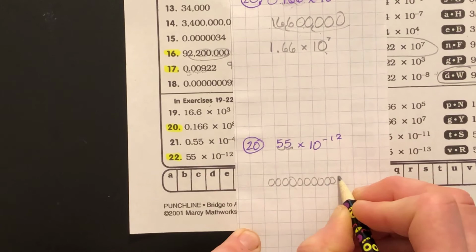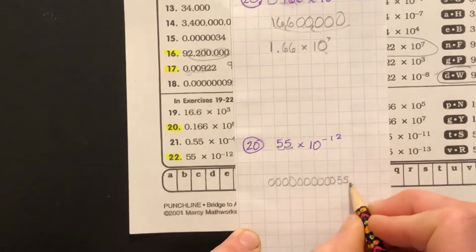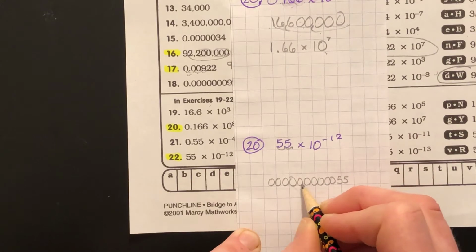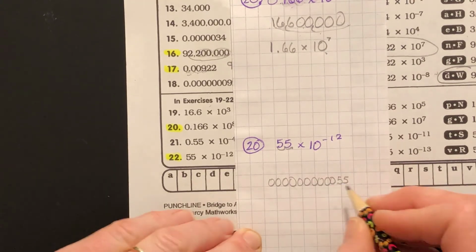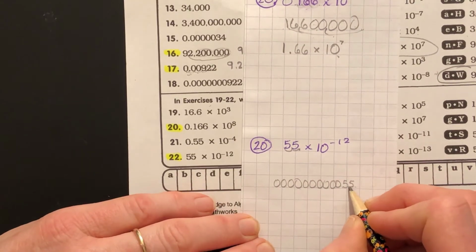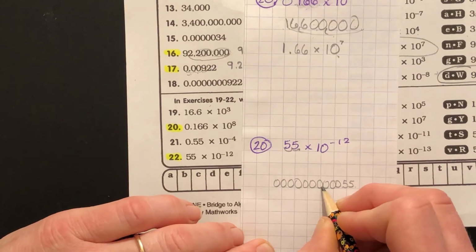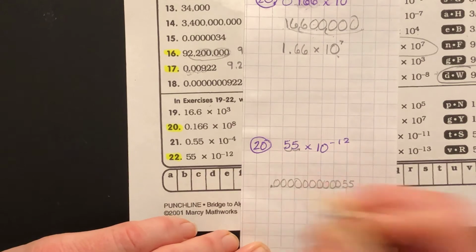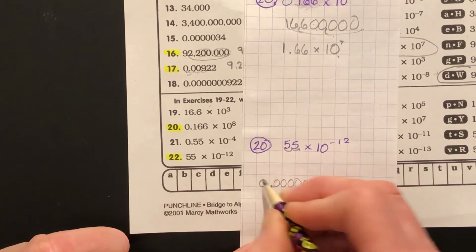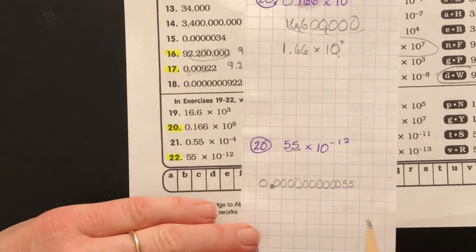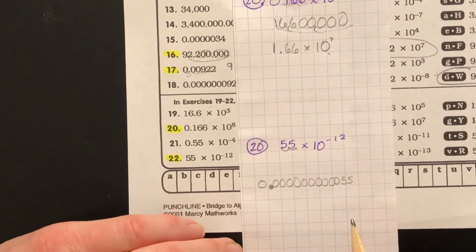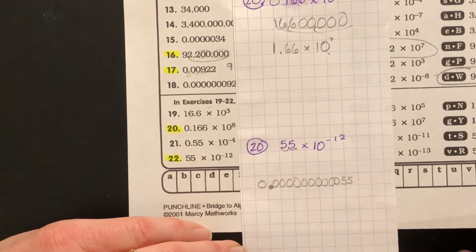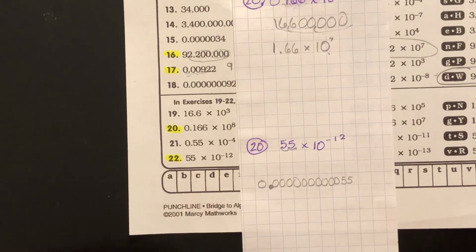All right, so started here. We go 1, 2, 3, 4, 5, 6, 7, 8, 9. Wait, started here. 1, 2, 3, 4, 5, 6, 7, 8, 9, 10, 11. Oh, yeah, 12. I had 10 on the brain. There we go. I did it right. It's always good to go back and check your work. And if it doesn't agree, then check it again until you see the same answer twice.